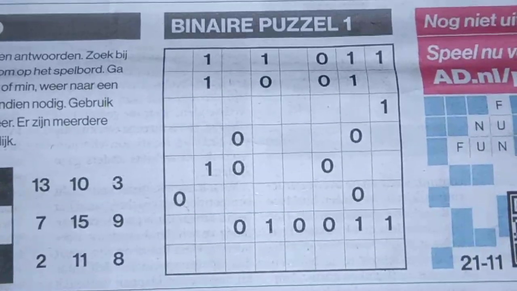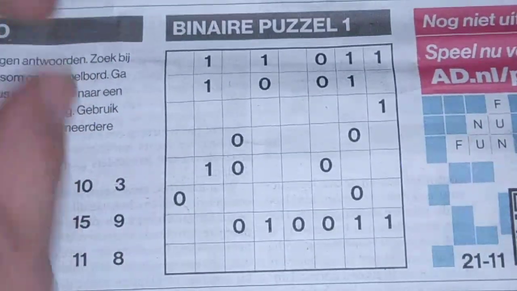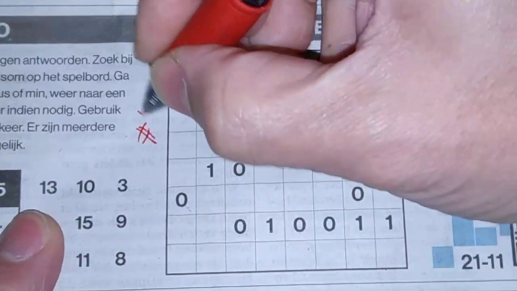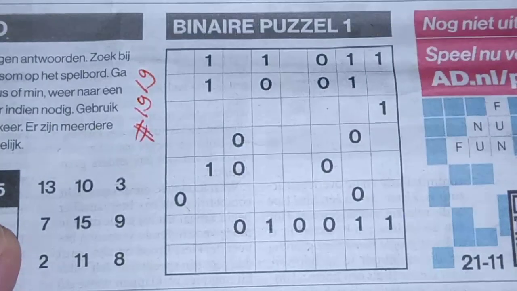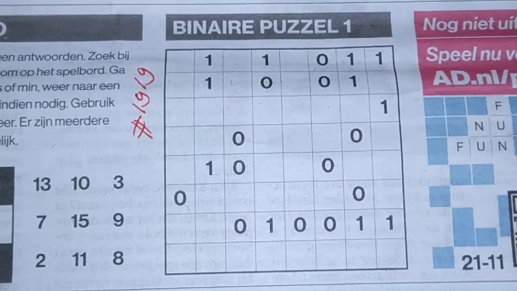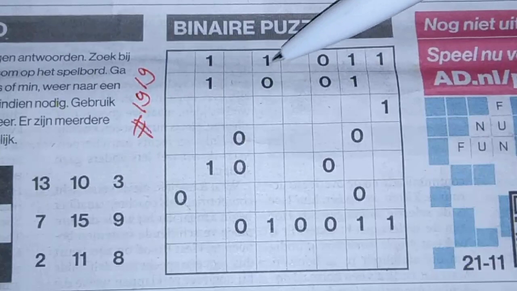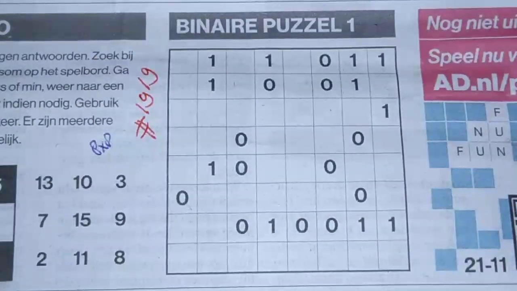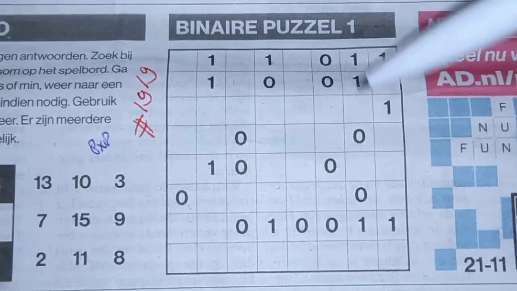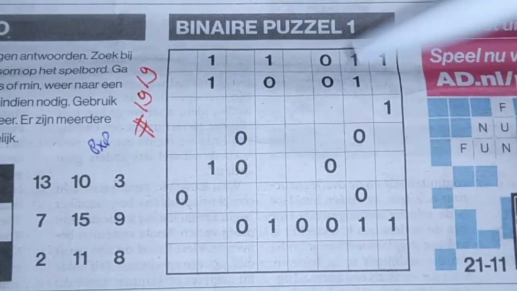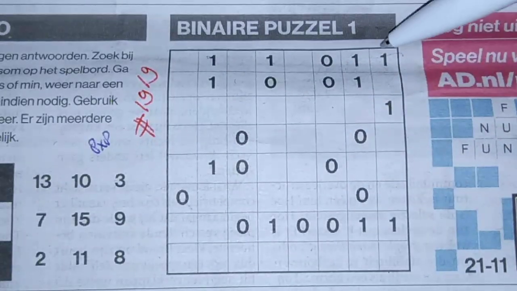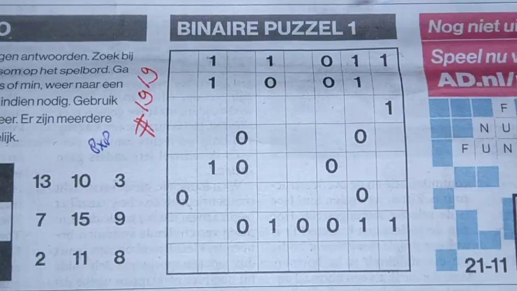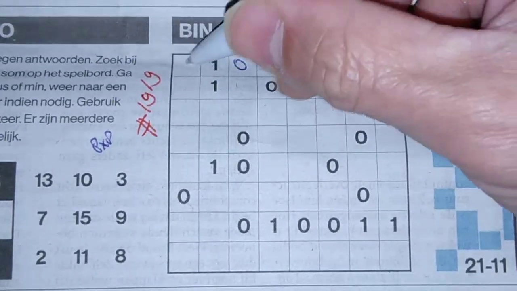And the third Sudoku is a binary Sudoku, number 1919. Alright, what kind of binary puzzle is this? 1, 2, 3, 4, 5, 6, 7, 8. It's an 8 by 8 binary puzzle. That means in a row or in a column, there are always 4 ones and 4 zeros.